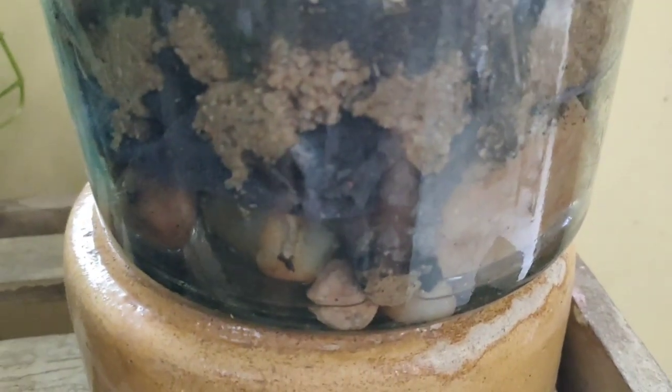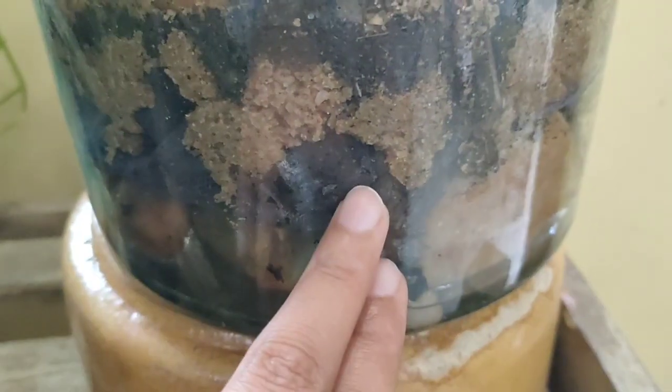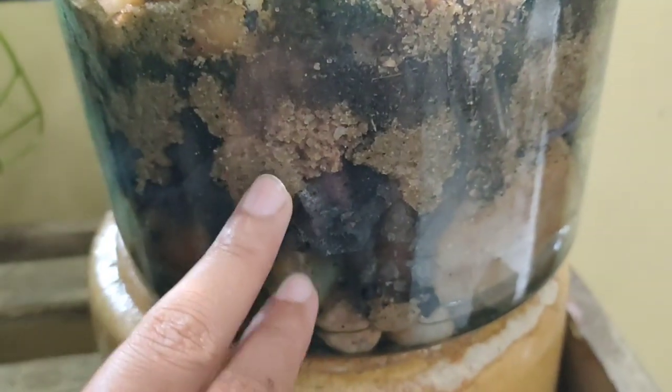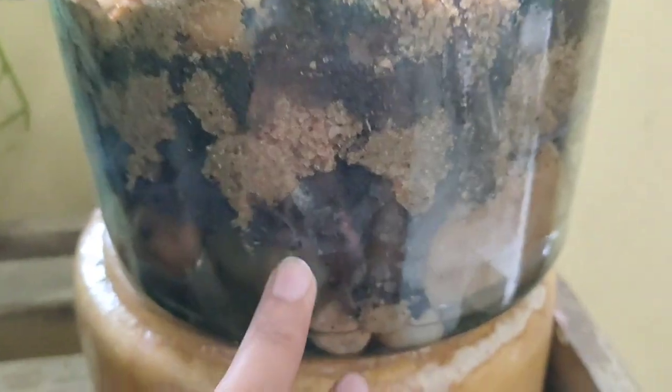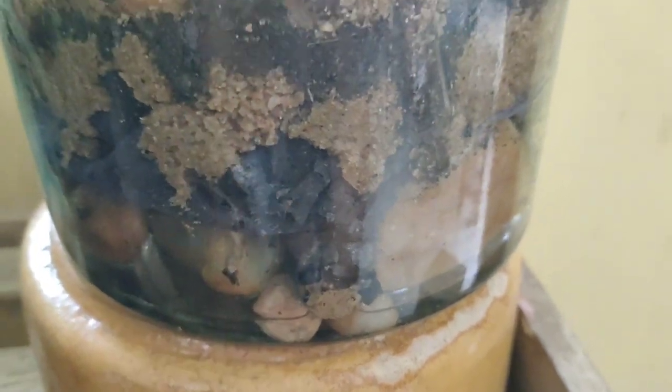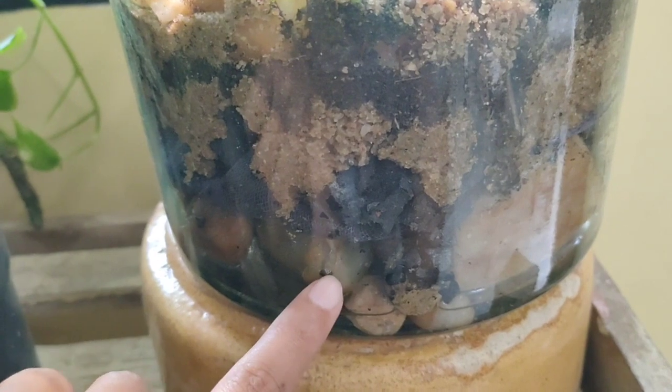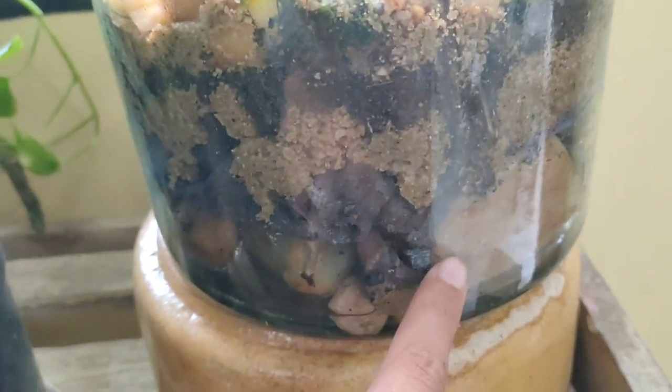And if there is a water level that is above the layer of pebbles, it will start touching the upper layer, and definitely it will make the soil soggy, and we don't want that in terrariums, to prevent the rotting process.